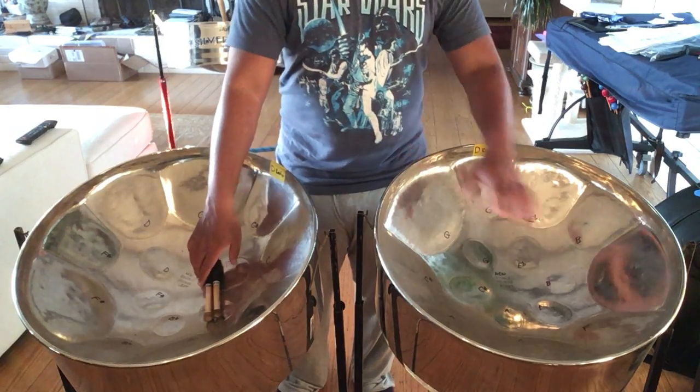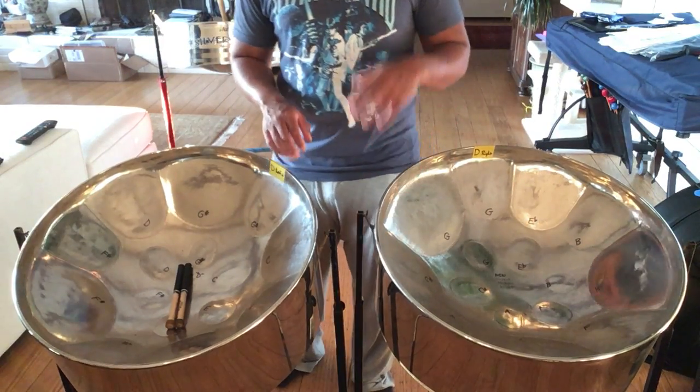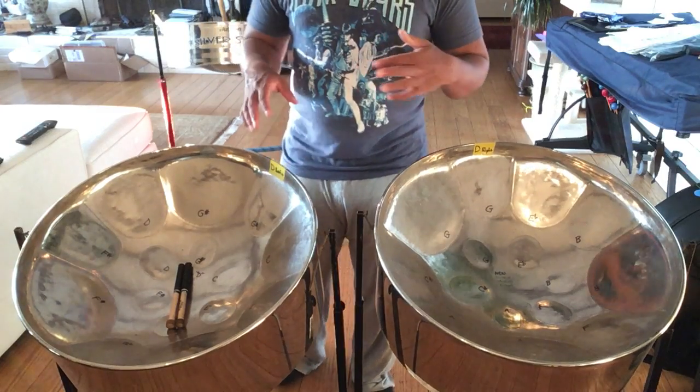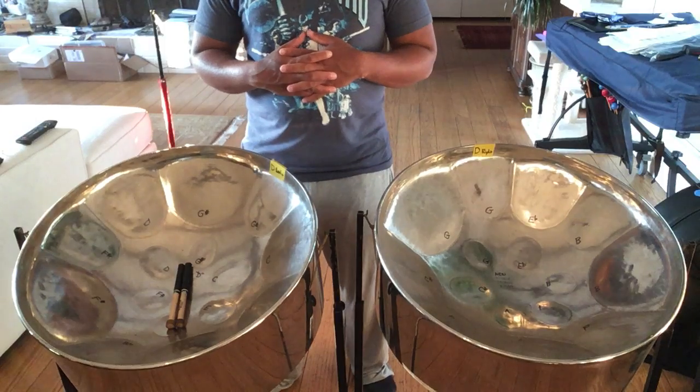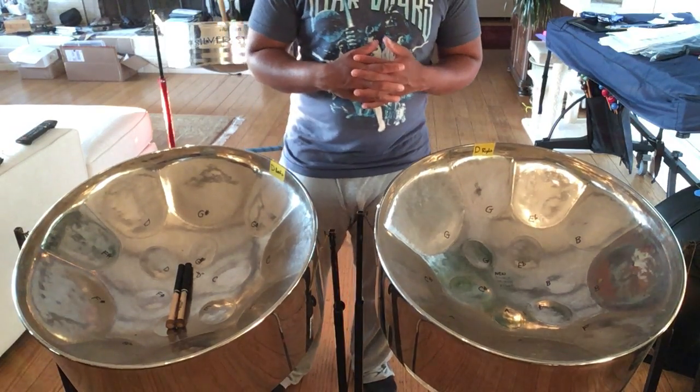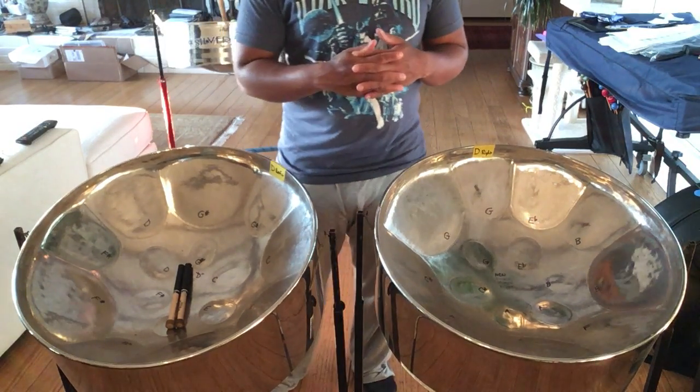And the more pans that you have in your instrument, the more extravagant that choreography can get. So keep practicing. Good luck and enjoy Yesterday.